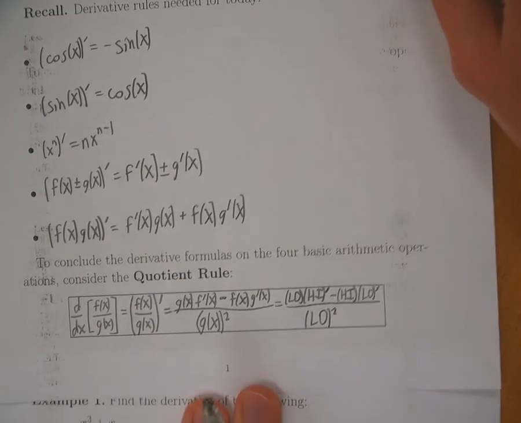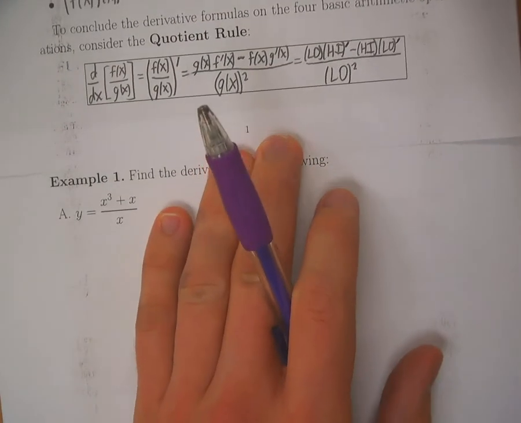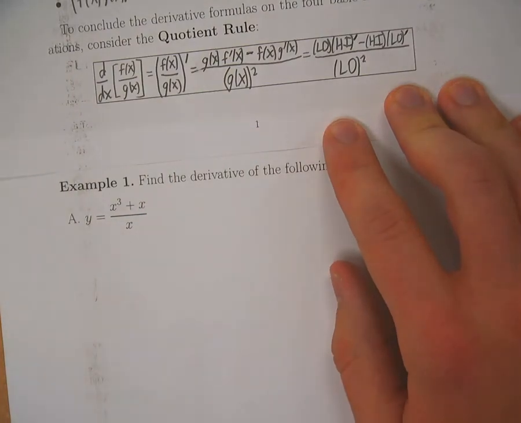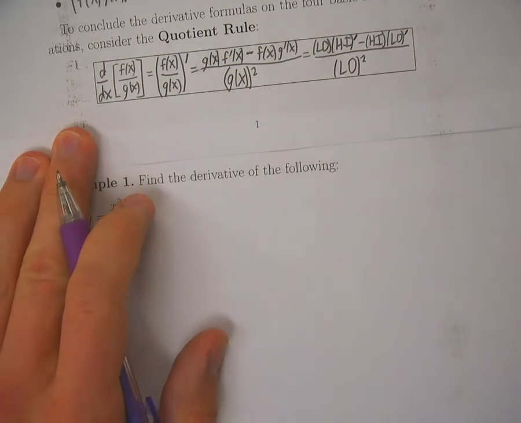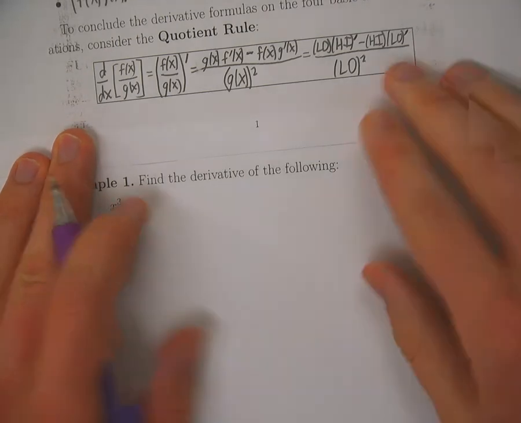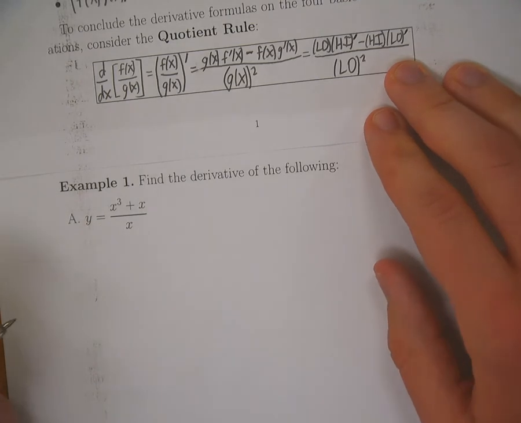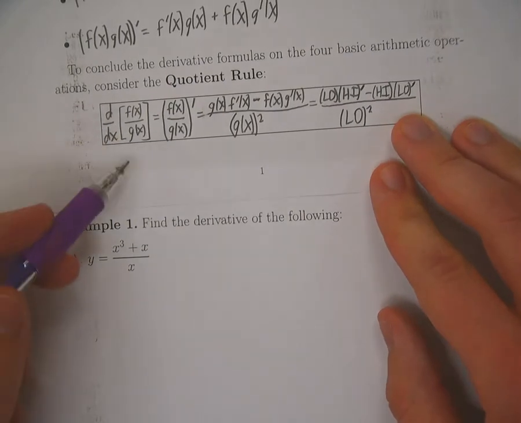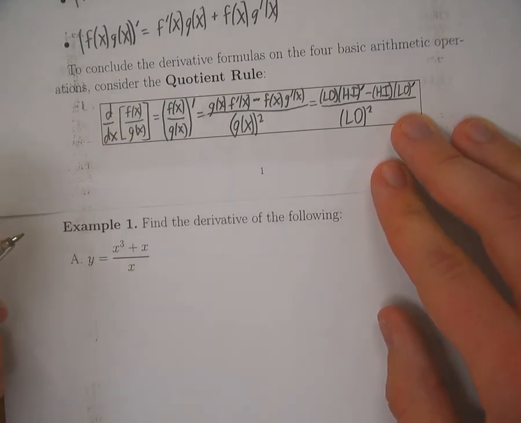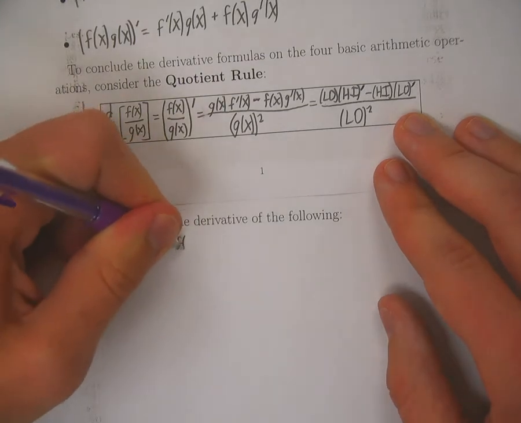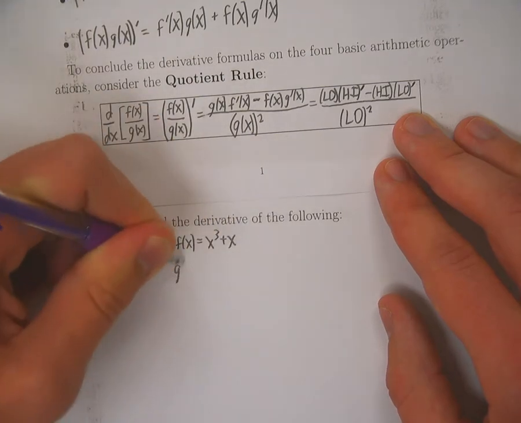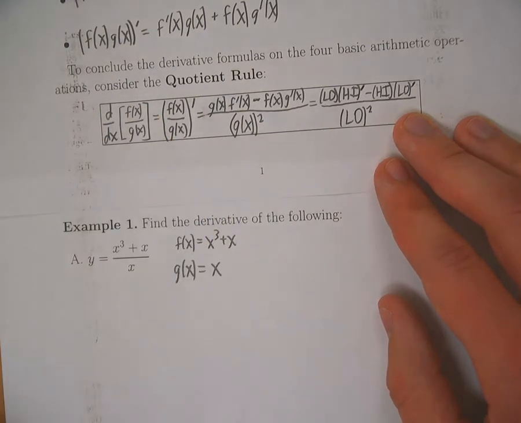Alright, so example 1. So part A, we're actually going to find the derivative of the warm-up function, but now we're going to use the quotient rule to see how we can get that. So, the nice thing here is that we have x cubed plus x divided by x. So in this case, the good news is that we can identify f and g pretty quickly with respect to quotient rule notation. f of x is always the numerator, so x cubed plus x. And g of x, meanwhile, is always the denominator, so in this case, just x.